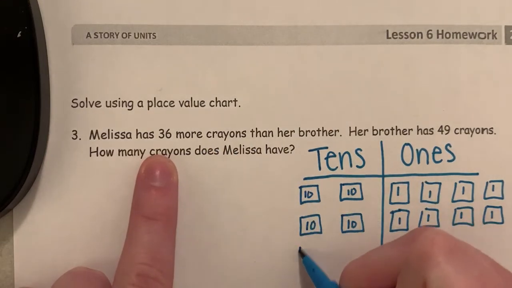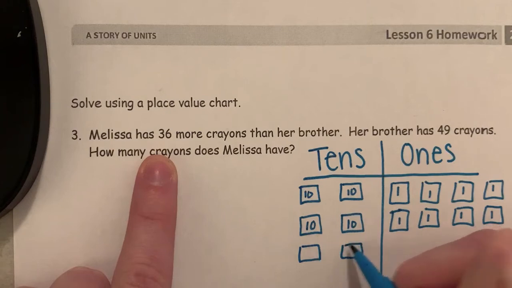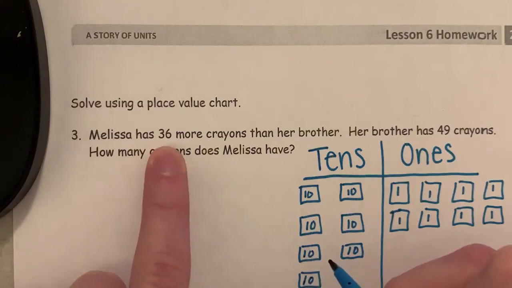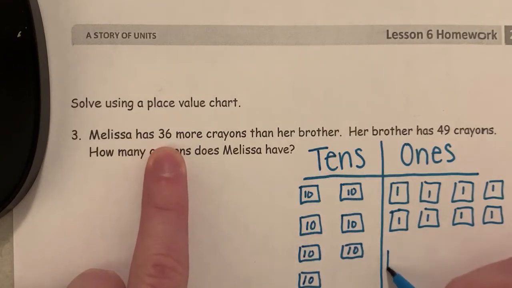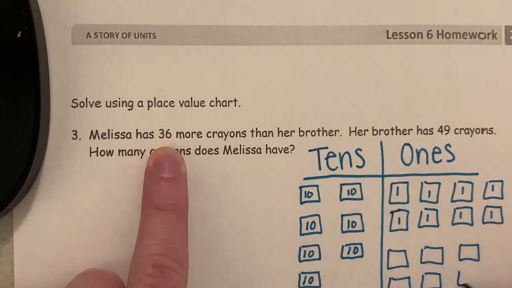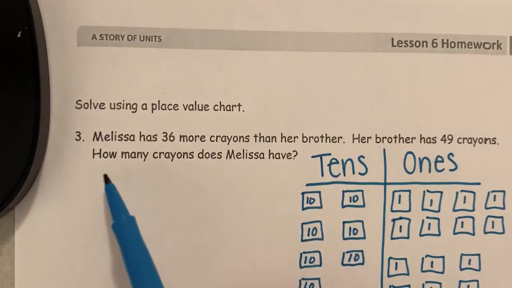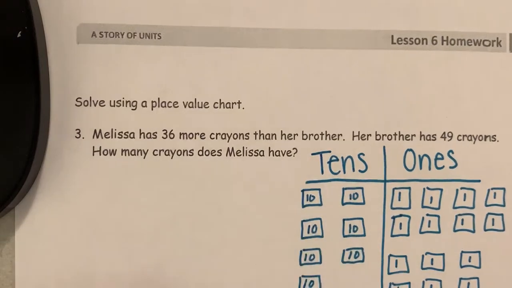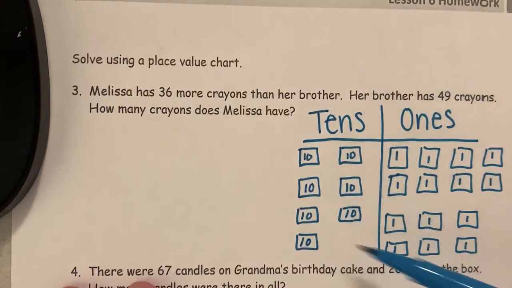So we're going to draw in 10, 20, 30, and then the 6 single ones. 1, 2, 3, 4, 5, 6. All right, so now it's asking how many crayons does Melissa have? So we're going to be adding all of this up to get our answer.